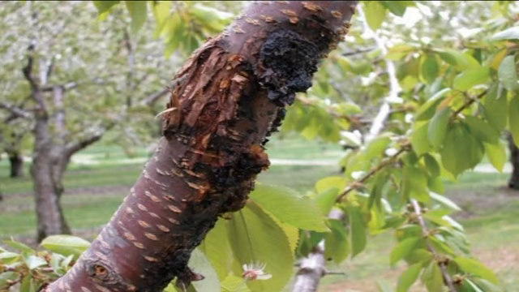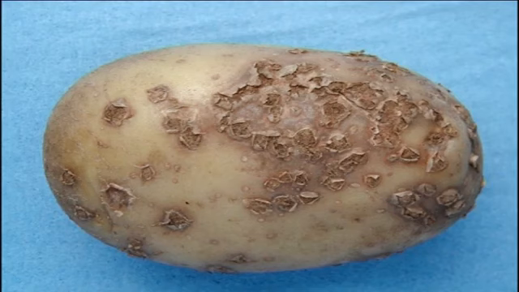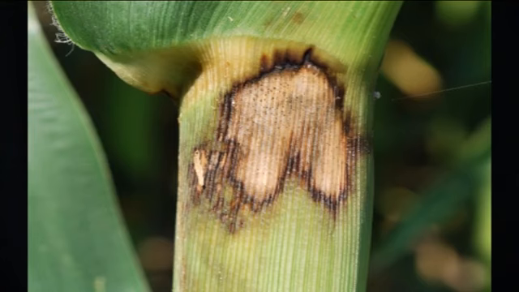They can cause a variety of symptoms including cankers, leaf spots, overgrowths, scabs, wilts, and others. These symptoms can be extremely noticeable and recognizable, but they can also be difficult to spot and diagnose.